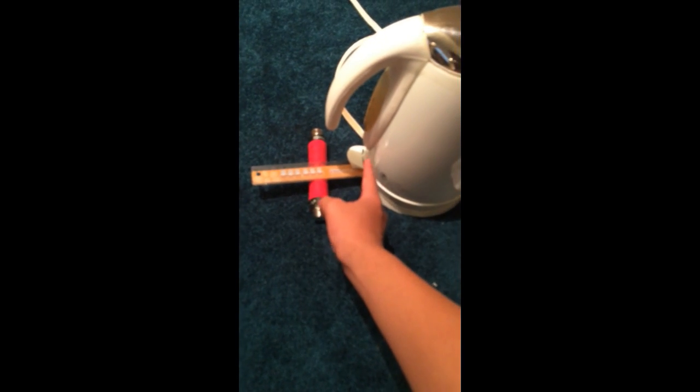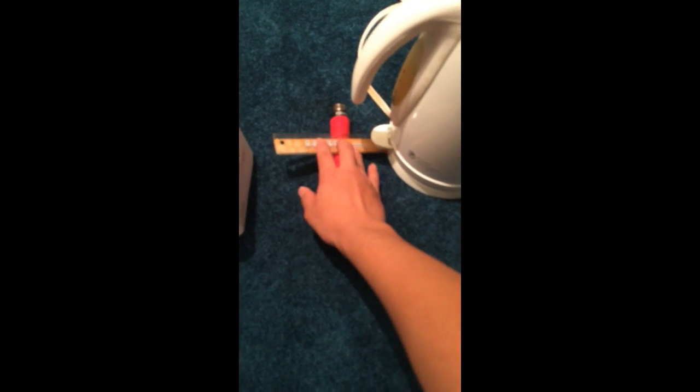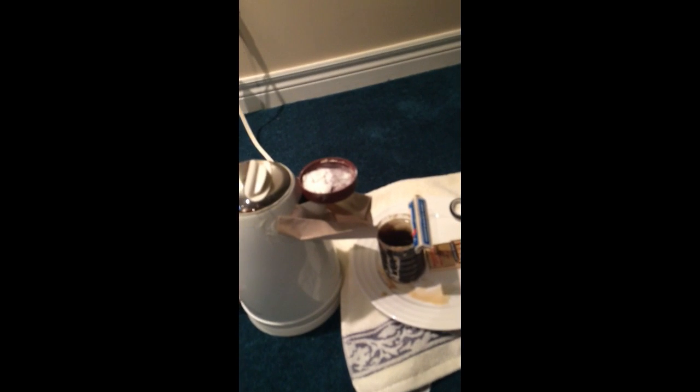Step 3, the last book will fall, and it will hit the ruler from that end. And as you can see, when you hit the ruler from that end, it's going to turn on the switch of the kettle. Step 4, the kettle is turned on, and it's going to boil the water in it.